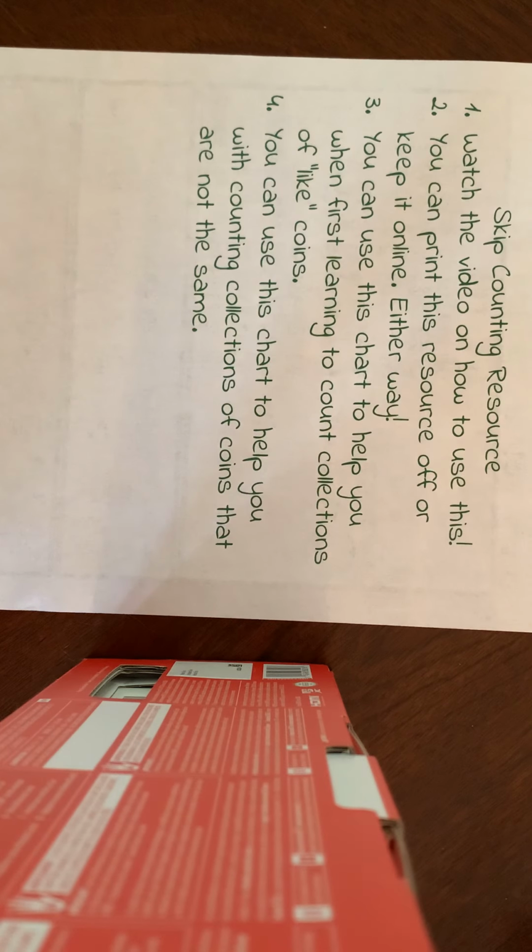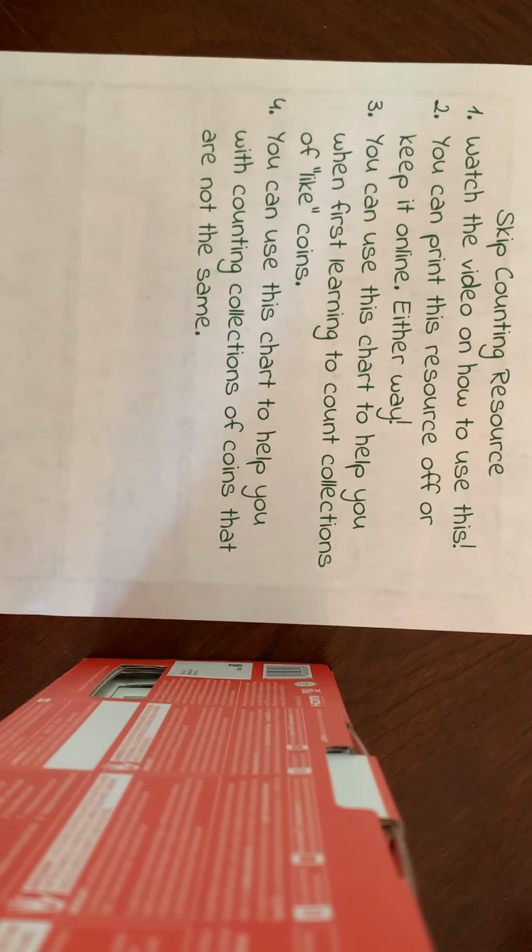My other suggestion is, if you have a way to laminate them, that would be helpful too. And that would help you not have to print them off more than once. You don't have to, but once I show you how we're going to use the resources today, you might decide that laminating or printing them off would be easier.